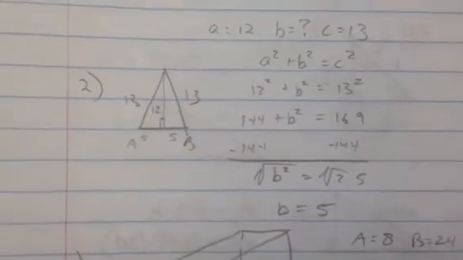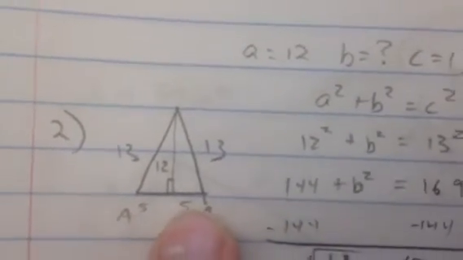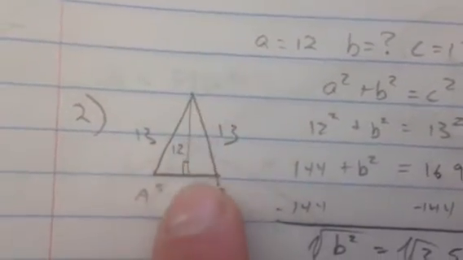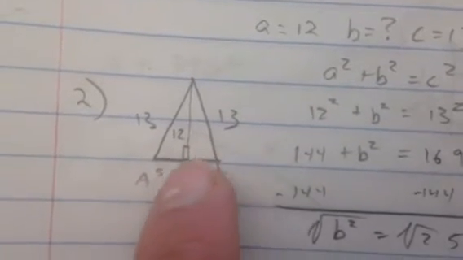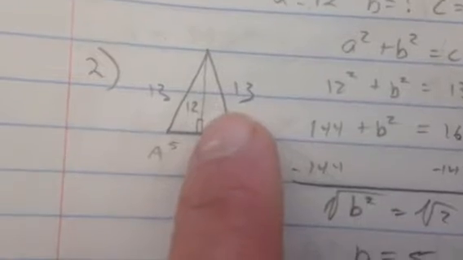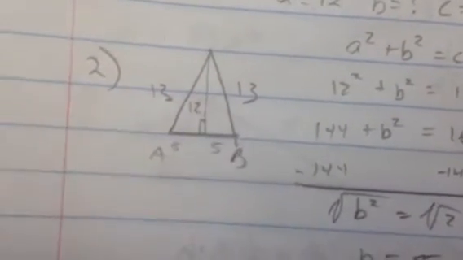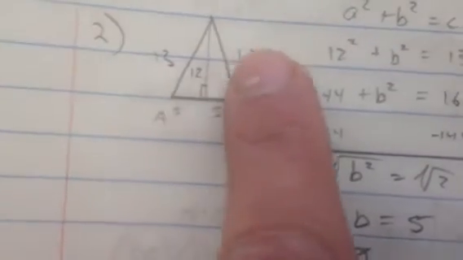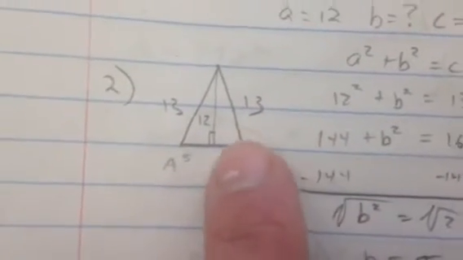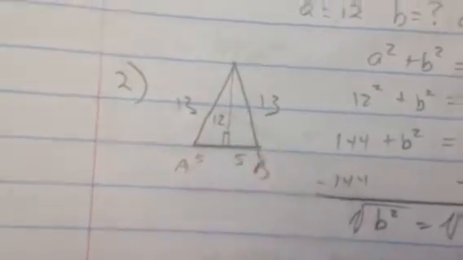So what we ended up doing to figure this out, so figure out AB, is I would break this into two separate right triangles, right? So you've got the right triangle on the left and the right triangle on the right. And I would choose one of them. It doesn't really matter which one. You know the hypotenuse of it is 13, and you know that one leg is 12, and that little leg you kind of need to find out.